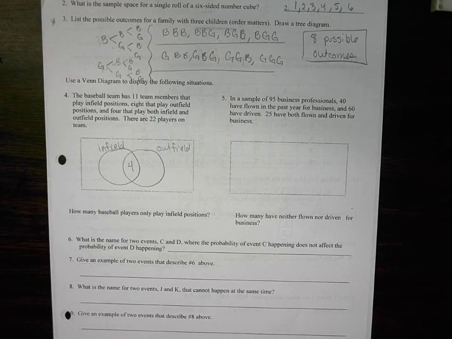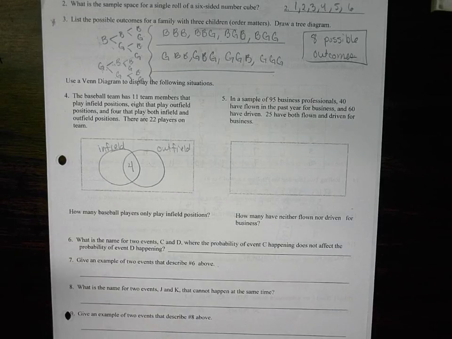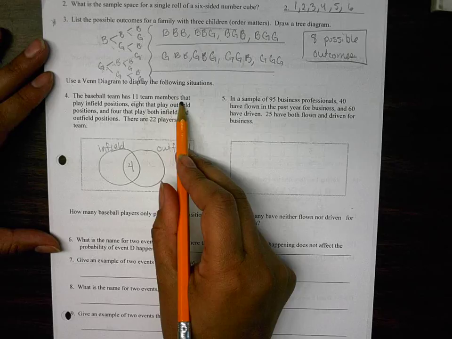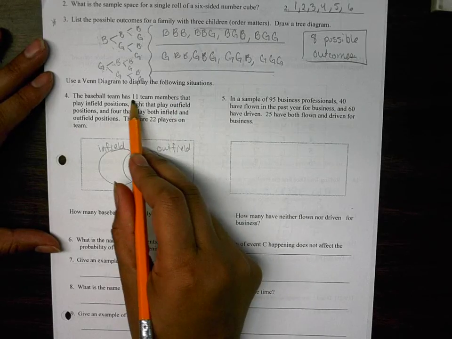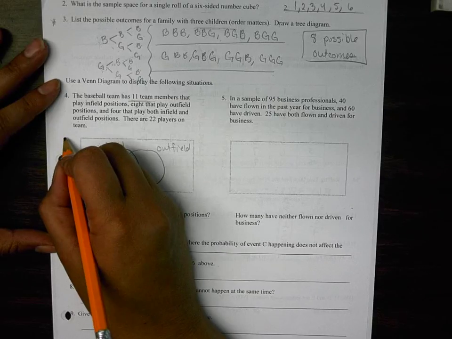So, taking a look, do you guys see where the 4 is coming from? Yes or no? That is the overlap. All right, how many people total play infield? 11 team members play infield. So do I put 11 here? Minus 4. 11 minus 4.